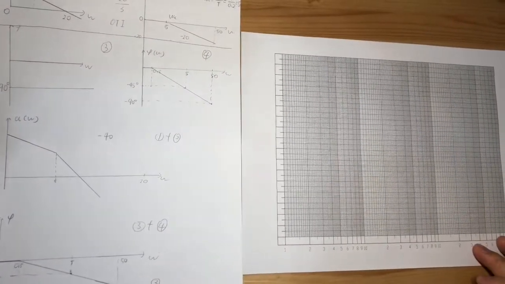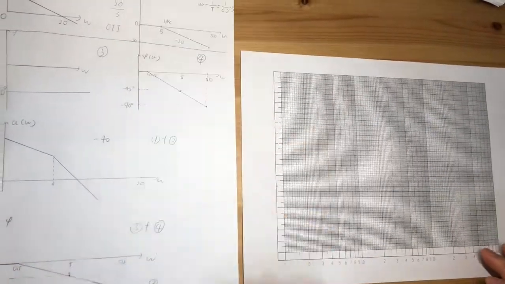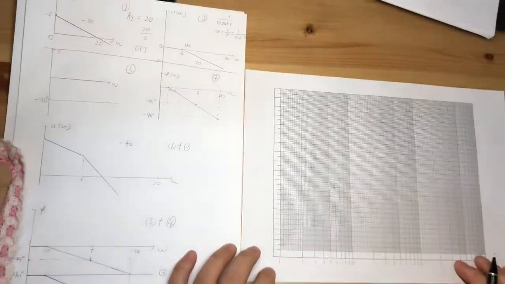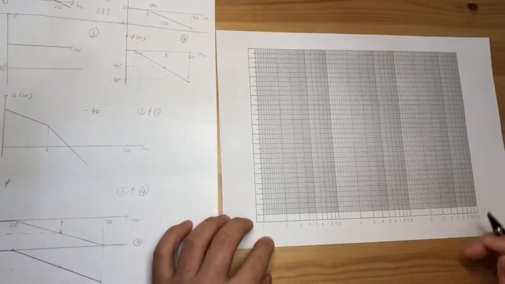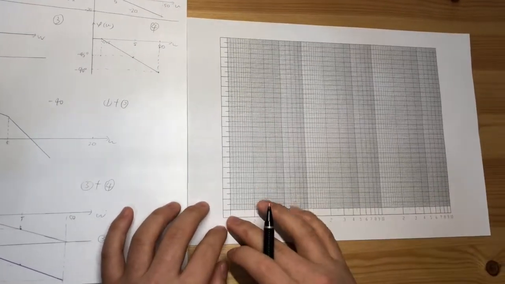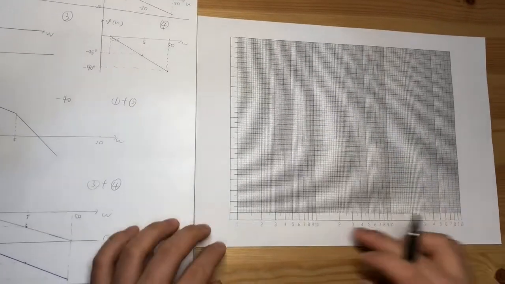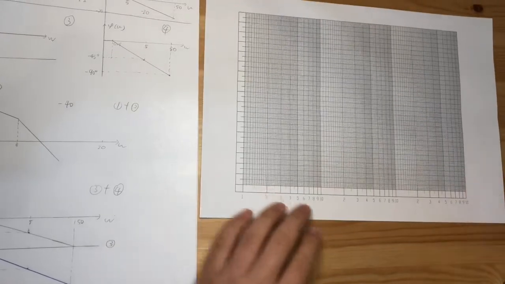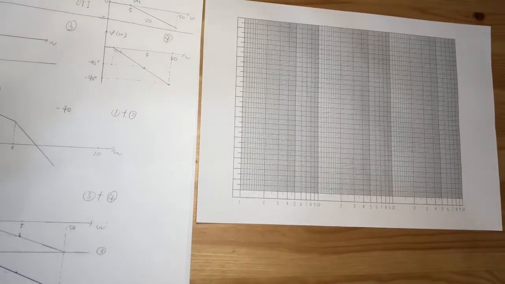As I sent to you before, and I think you should have this one. With this paper, you can draw the Bode diagram, and this axis you can arrange with the needed scope.